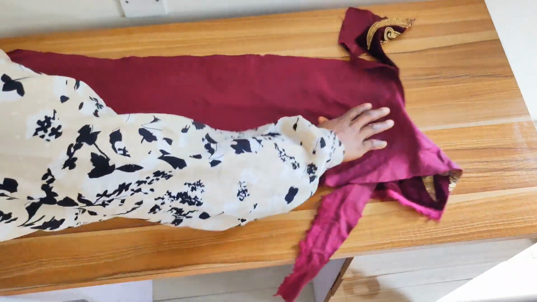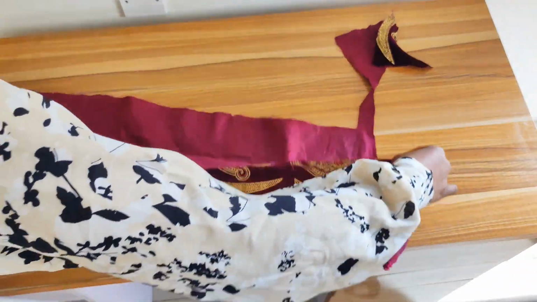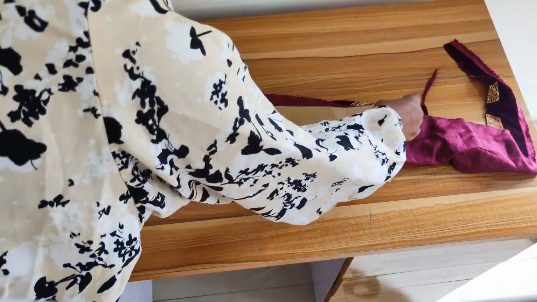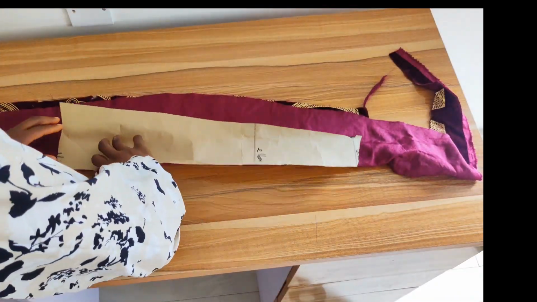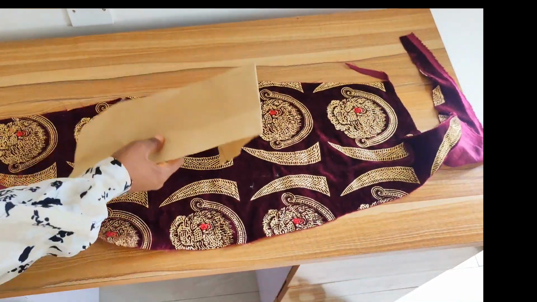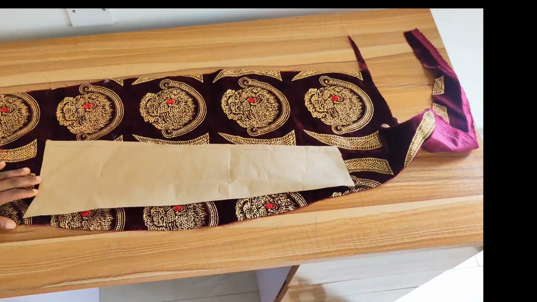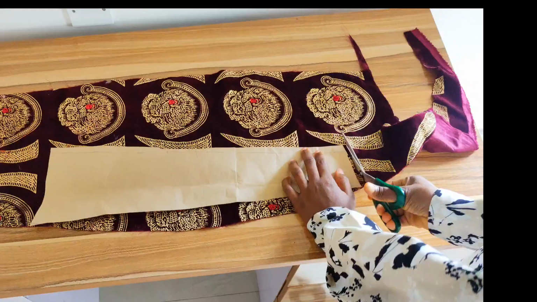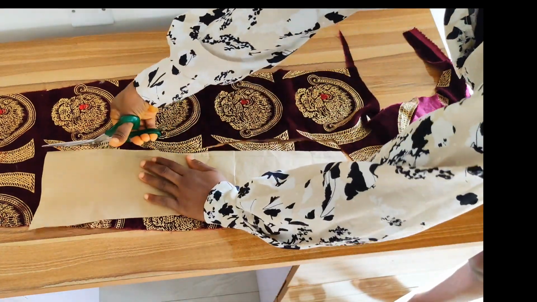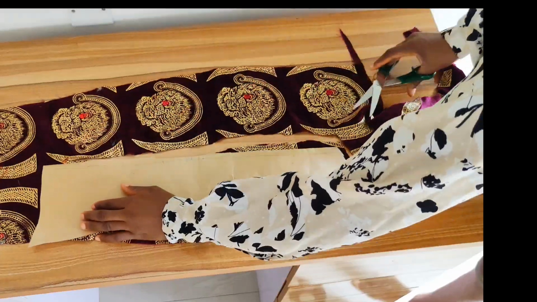I'll double my Isiagu just as I did for the other cape. I'll double it, make sure you have a double layer, then place your pattern paper. I tried placing my pattern paper on the double layer, but I realized it could not contain it, so I cut them separately. I cut the first layer and then found a way to cut the second one. Remember to add your 1/2 inch stitching allowance.